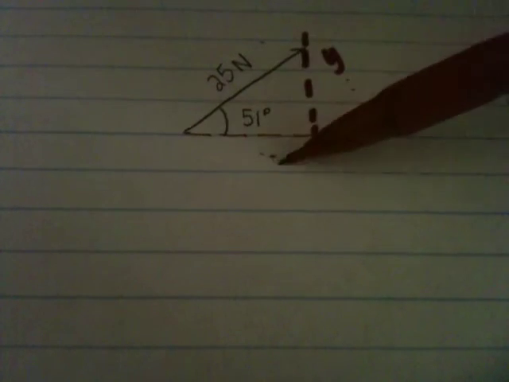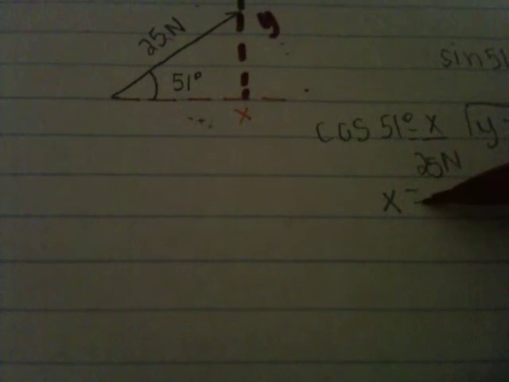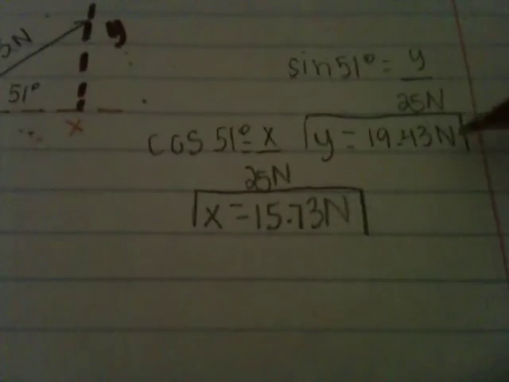And now we're going to do the same thing for x, but instead of using sine, we're going to use cosine because this one's down here. So cosine is adjacent over hypotenuse. So we are going to use cosine. So the cosine of 51 degrees equals x, what we're solving for, over 25 newtons. And when you solve that out, x equals 15.73 newtons. So our two components, we have x at 15.73 newtons and y at 19.43 newtons.